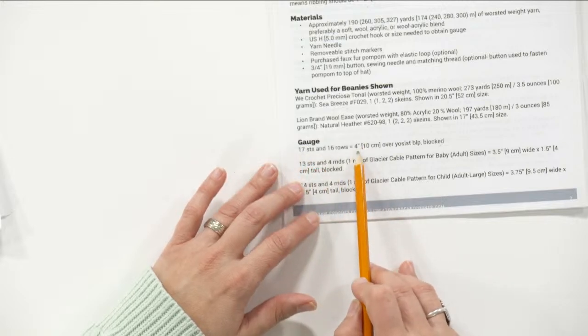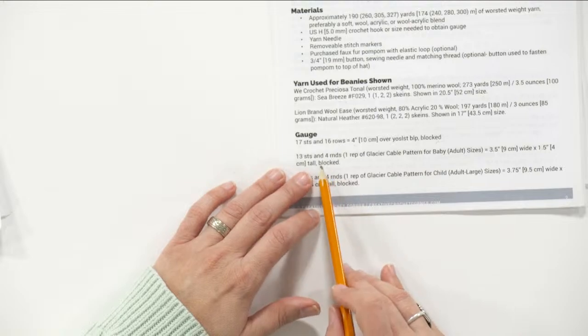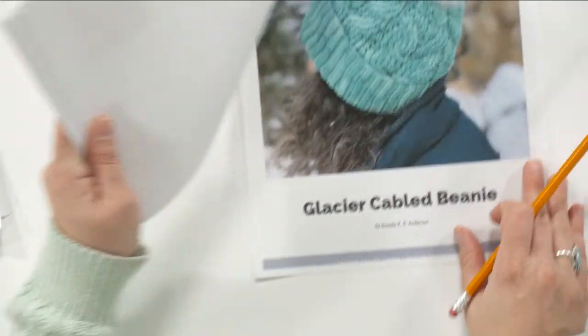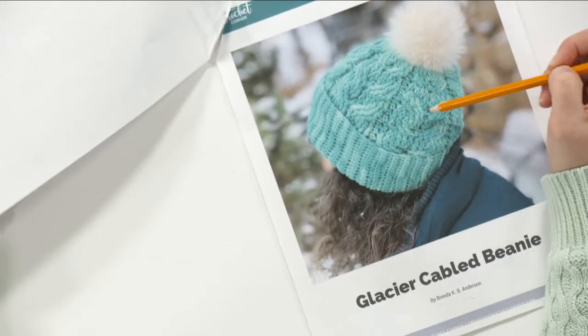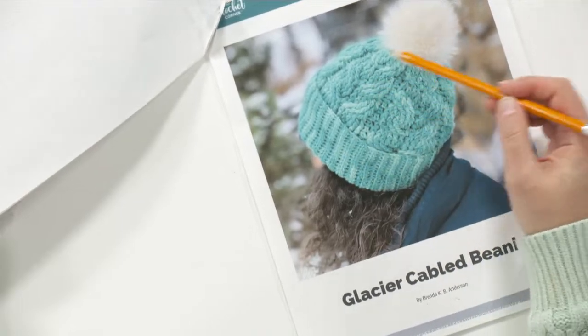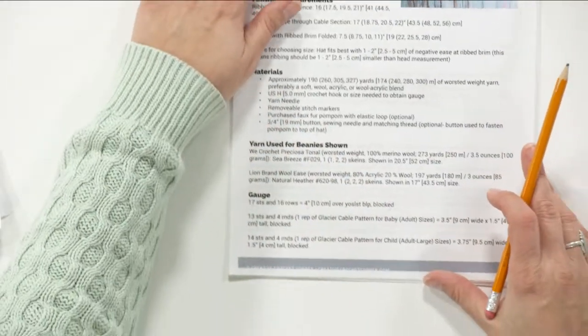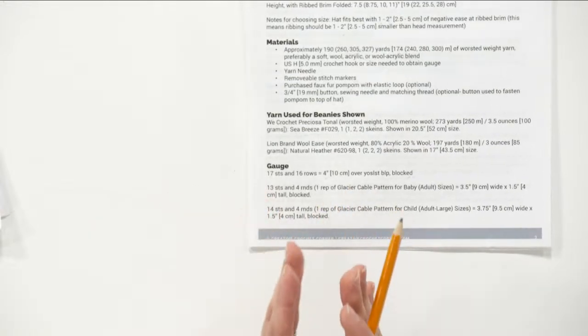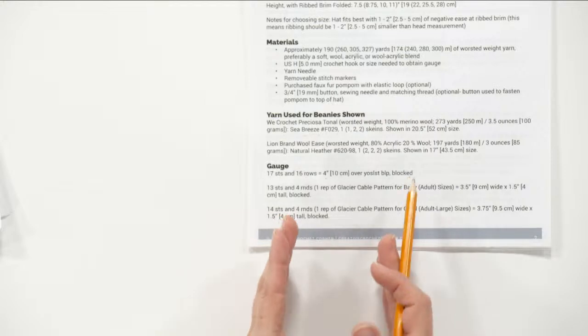Okay, and because of this hat pattern, let me just show you real quick what this hat pattern looks like. So there's all these larger cables going around here. This is the yarn over slip stitch pattern, but this is a different stitch pattern. So I gave both gauges here. And I talked about one repeat of the glacier cable pattern.